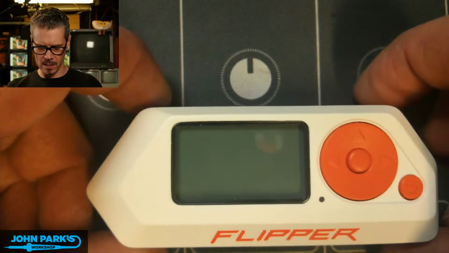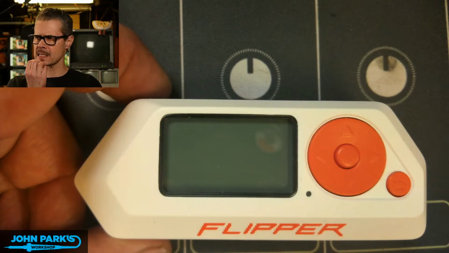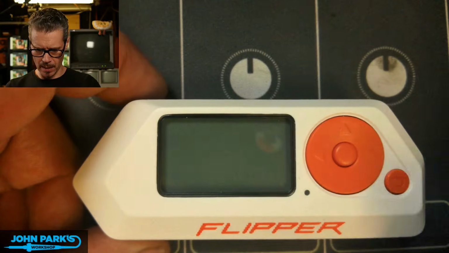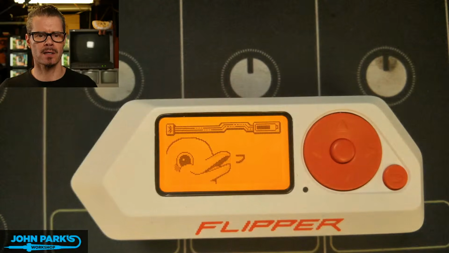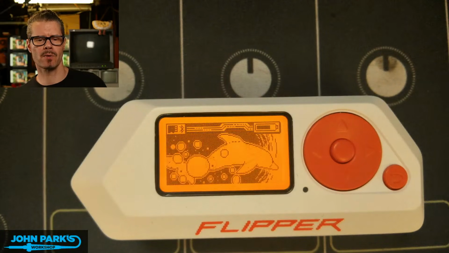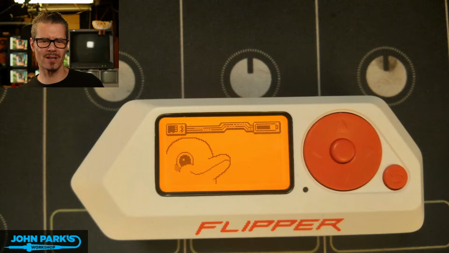It has infrared, transmit and receive. It has a sub-gigahertz radio. It has maybe 1 or 2 other little tricks, but I'm gonna fire it on, and I was just so impressed by how much work they did on UI design with this little dolphin Flipper Tamagotchi guy.